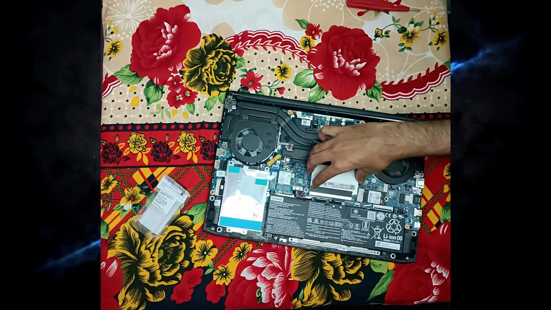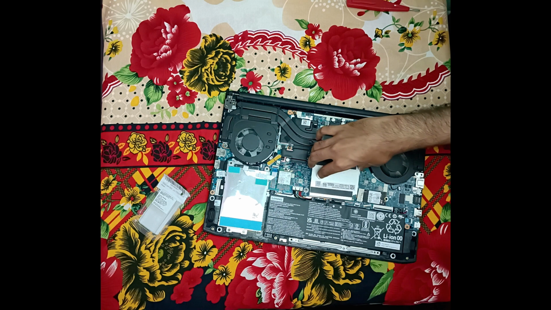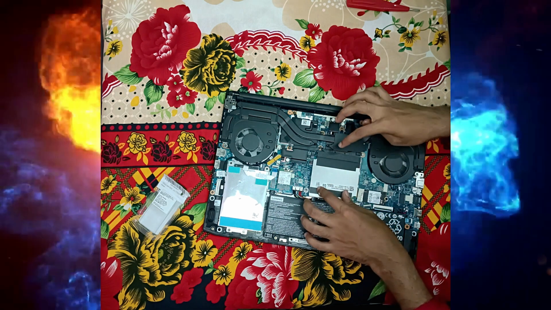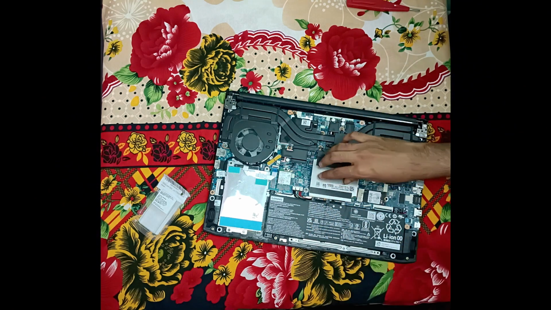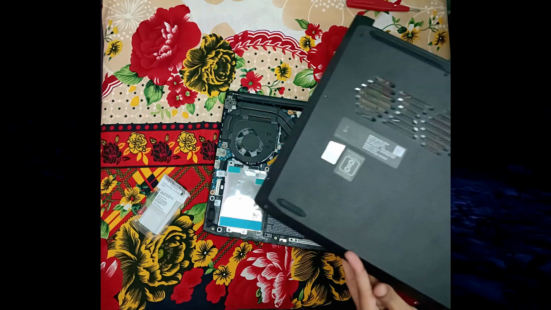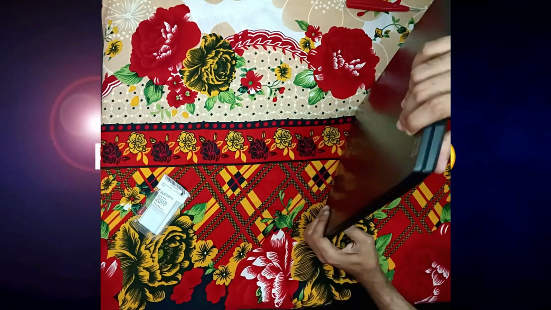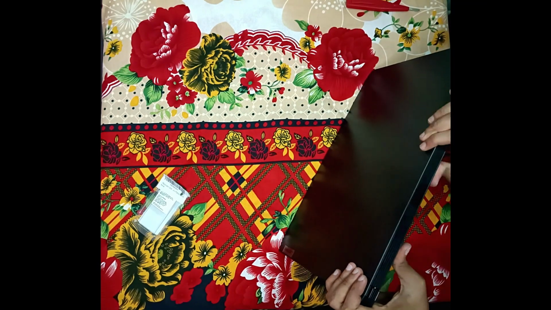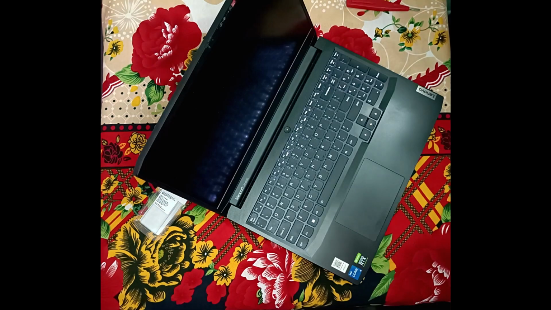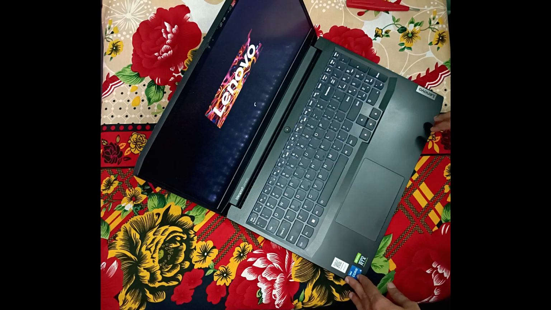Okay, I closed the RAM slot. Alright, now it is ready. We can close the panel perfectly and open the laptop right now. Okay, it's ready. I'll just try to switch it on. We'll see how much time it takes to boot. But basically, I see there is a 2 seconds delay, maximum 2 seconds.